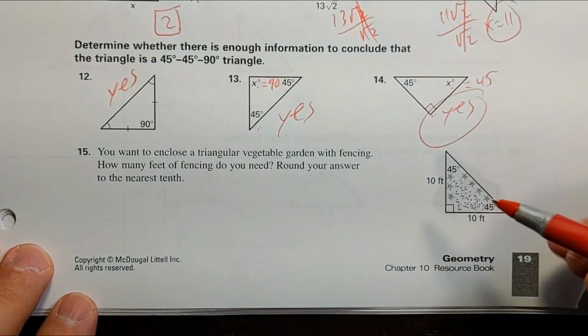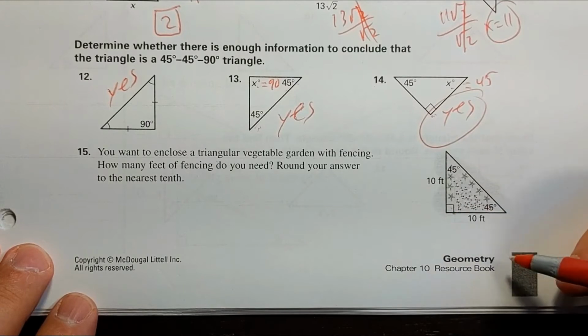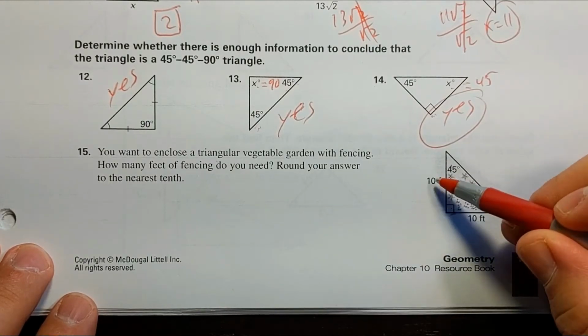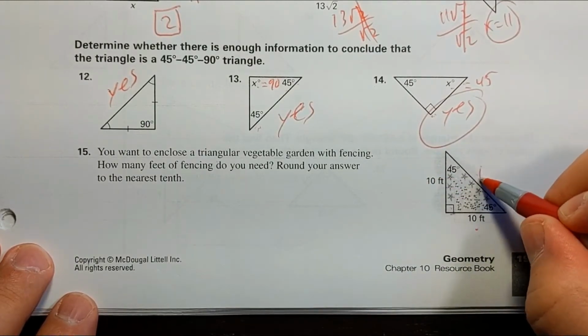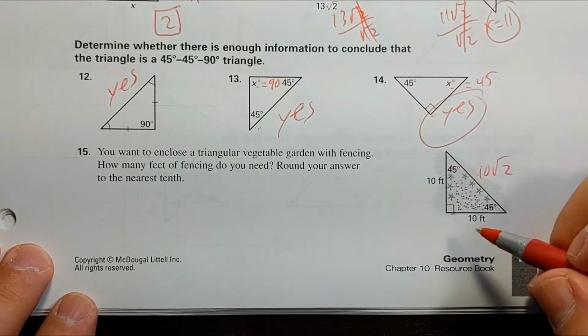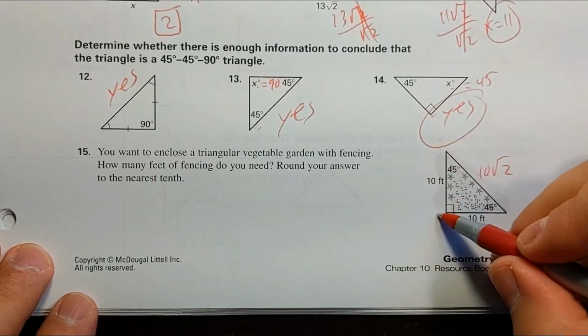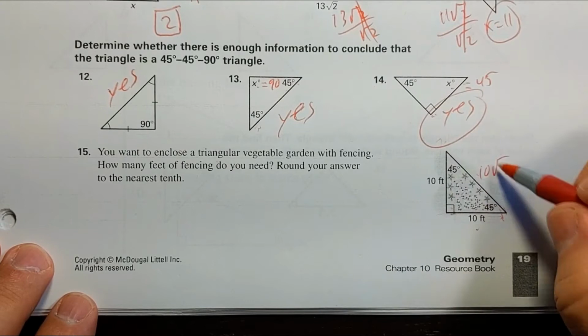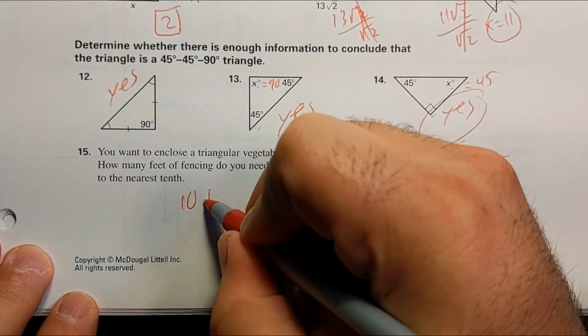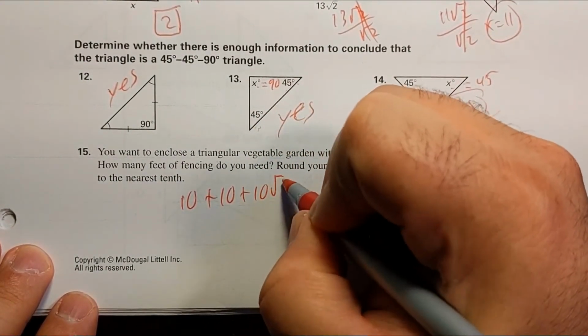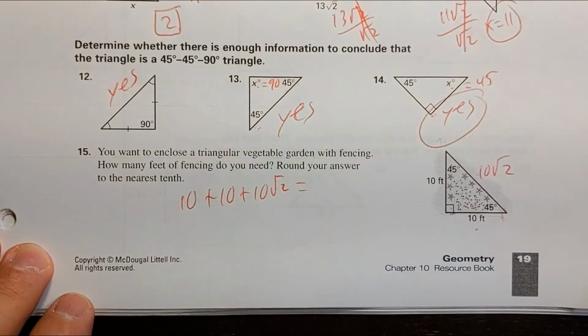So if it's a right 45, 45, 90 triangle, there's your right angle. You have 10 and 10. This side right here has to be 10 square root of 2. And it says fencing going around it, that'd be the perimeter, going around this triangle. So you're going to get 10 and 10 and 10 square root of 2 and add them all together.